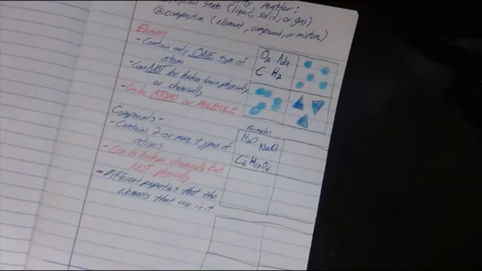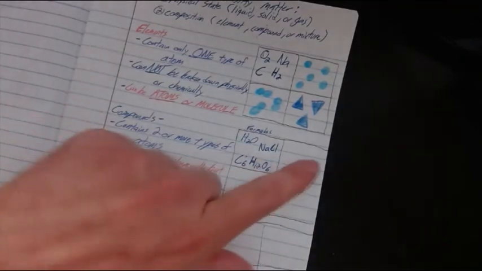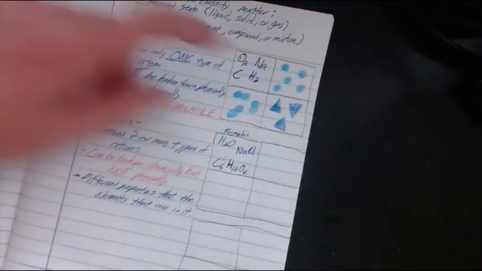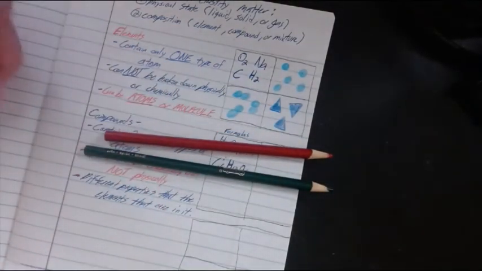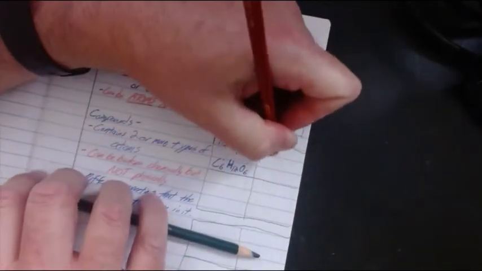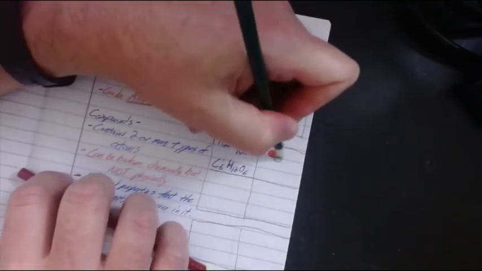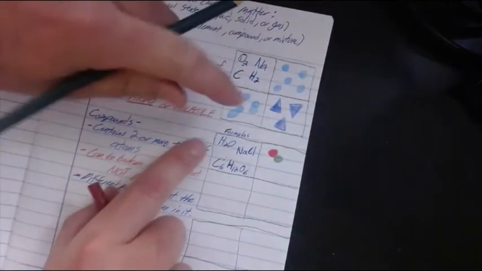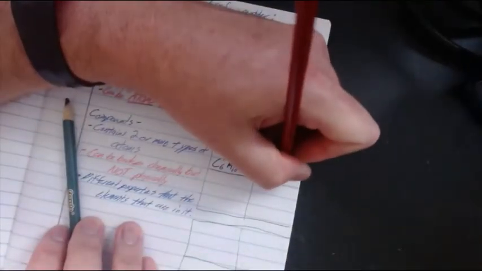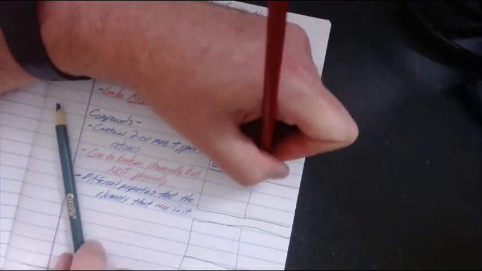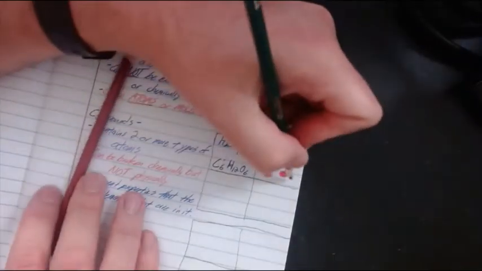So let's draw a simple example, just like we had a simple example up here. But to do a simple example, now we had to have 2 or more. So we have to have 2 or more different atoms. So you symbolize that by having 2 different colors of circles joined together. It looks a lot like a molecule, but these are 2 different instead of 2 of the same. So since they're 2 different, I'm going to draw my red bubbles. Since there's 2 different, it makes it a compound.